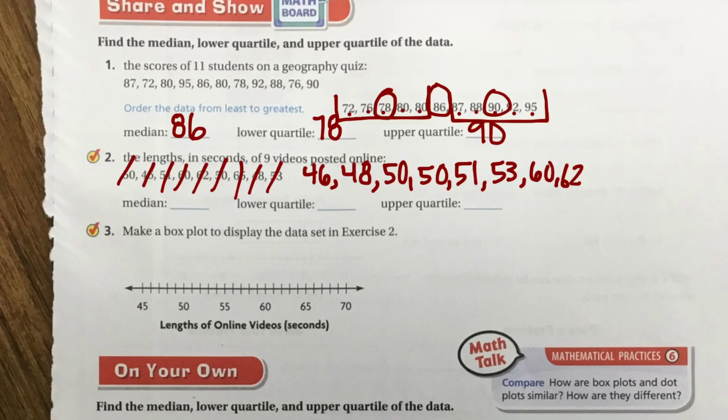See, that's why you cross them off, so you can see. I might have missed that one. Okay, 65. All right, let's first find our median. So let's go front, back, front, back, front, back, front, back. And what do I get? 51. Circle it. That always helps me, if I circle it, to not include it in the lower quartile and the upper quartile. So my median is what?